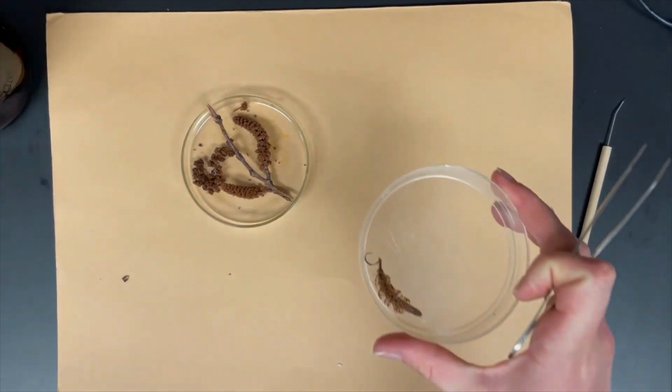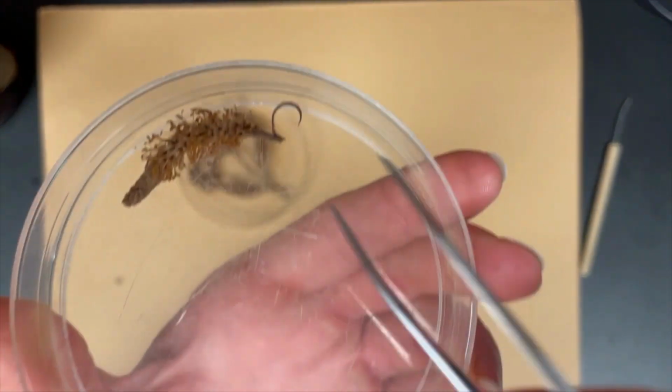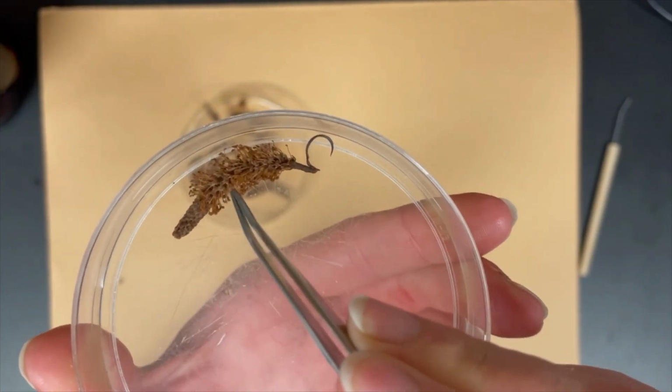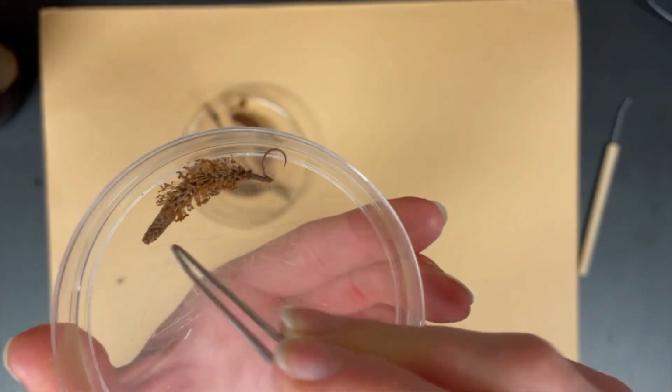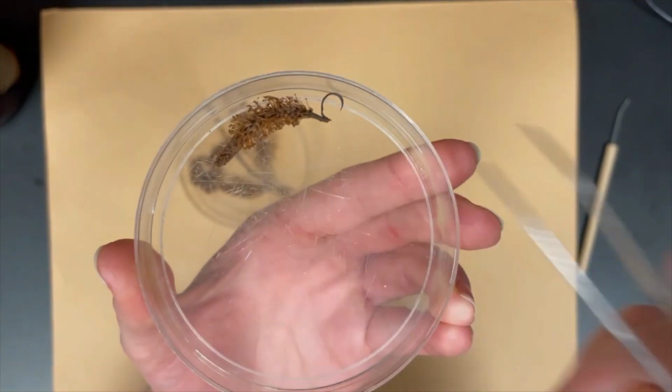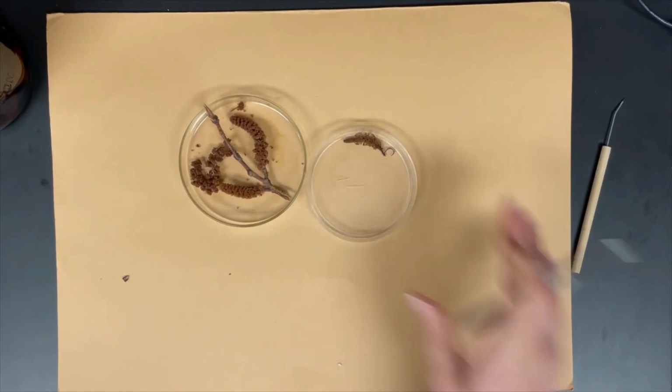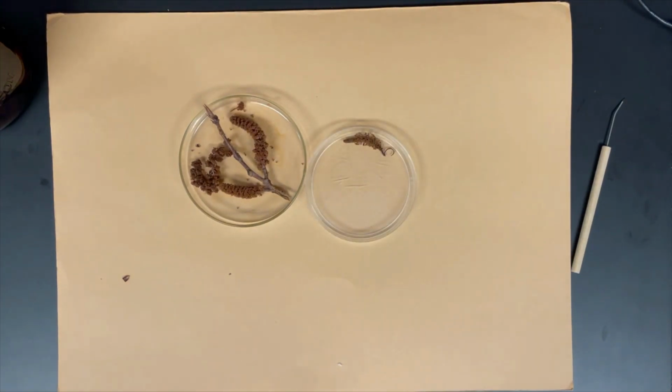Looking at this next example, you are actually seeing the same thing here. These hair-like structures, at the tip of those are little anthers. So once again, this is a male catkin.